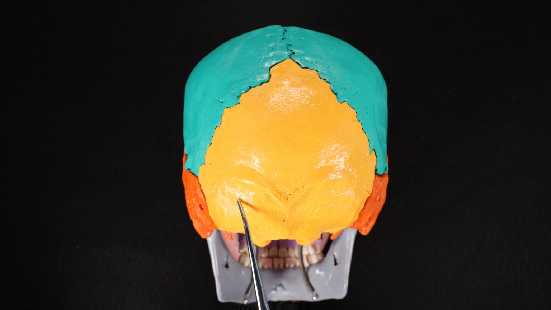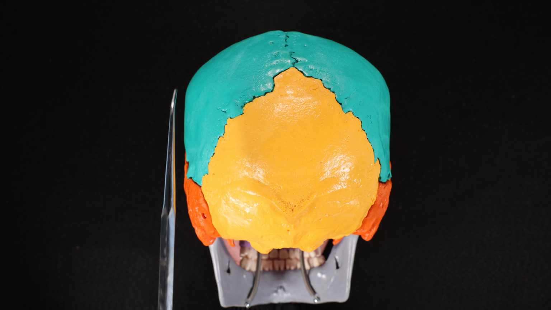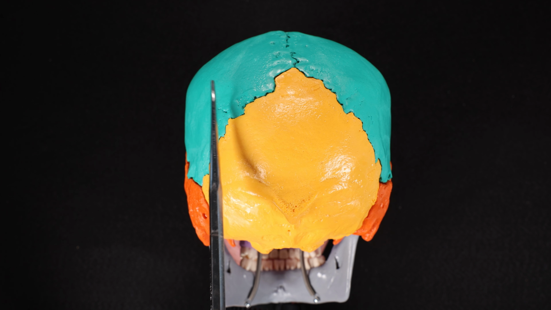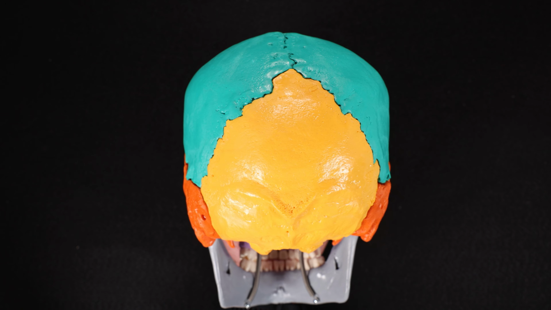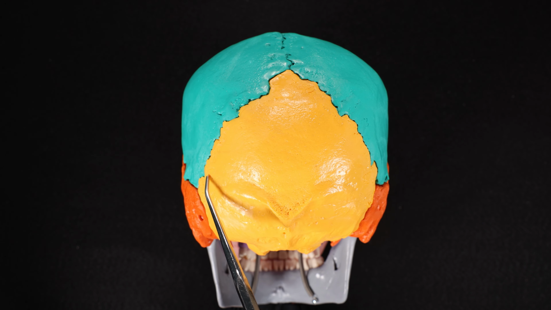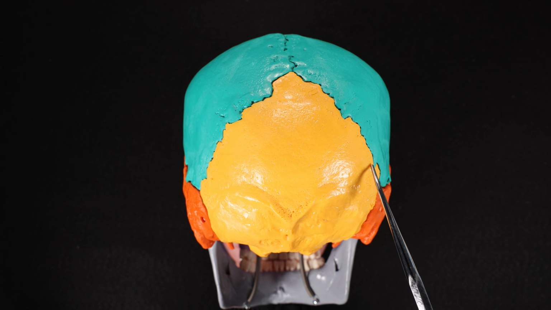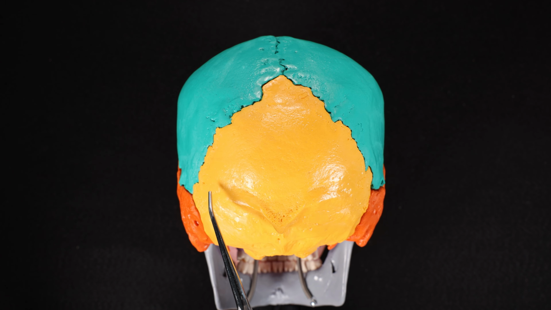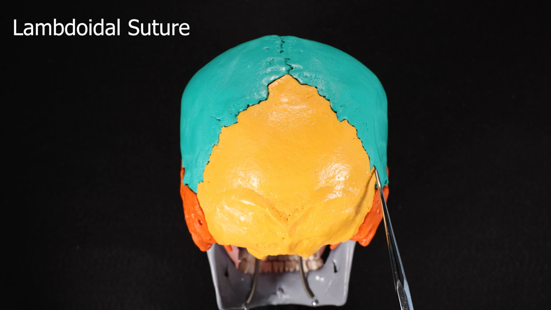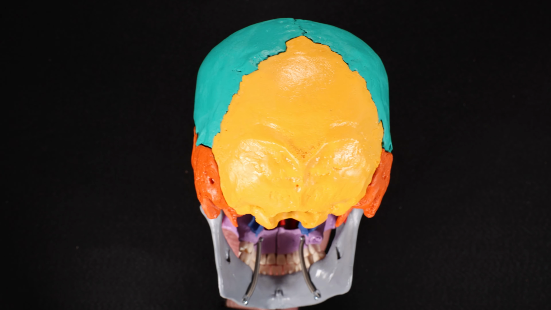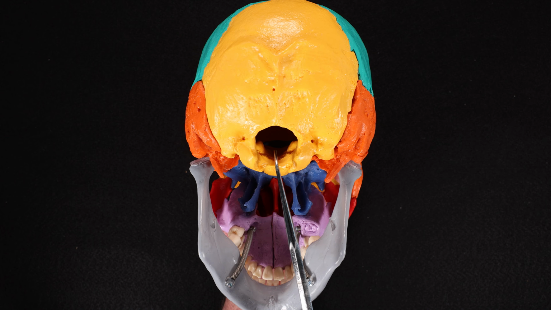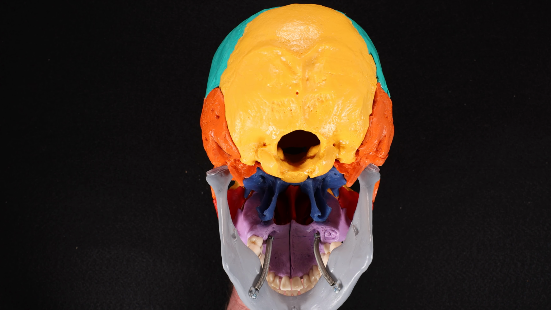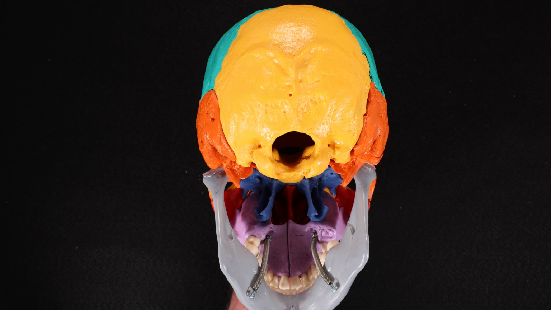You can see here is the occipital bone. Each of these are going to be parietal bones. Remember, the suture that separates the occipital bone from the two parietal bones is going to be the lambdoidal suture. But now to go through all the landmarks, as you can see, we get down here underneath or inferior, we need to switch back to the regular skull.